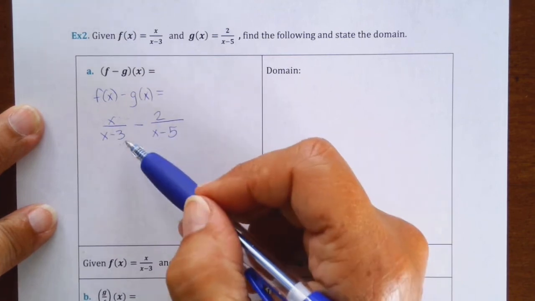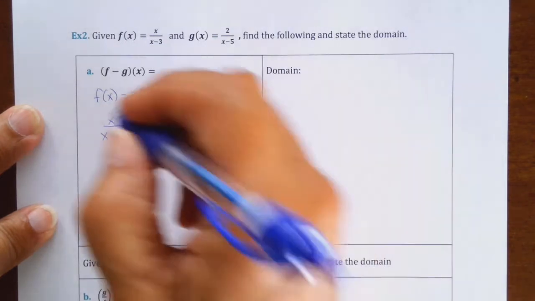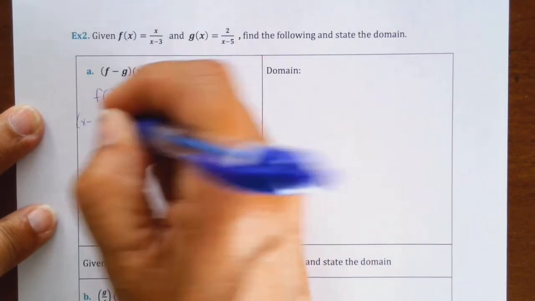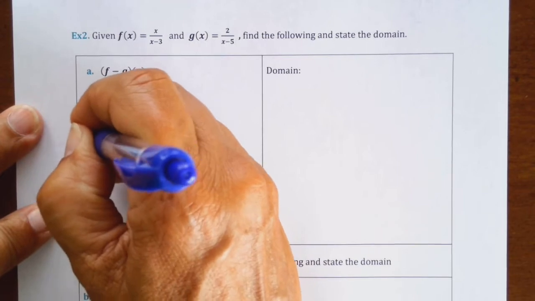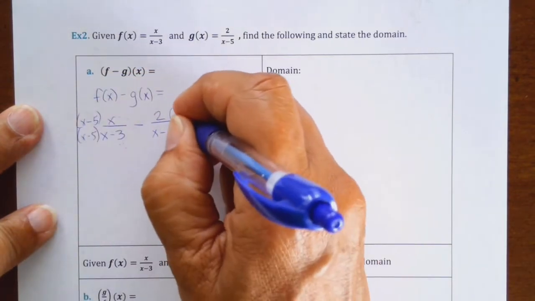So we do have to simplify this. Okay? All right, so I'm going to put x minus 5 over here, top and bottom, and then over here x minus 3.